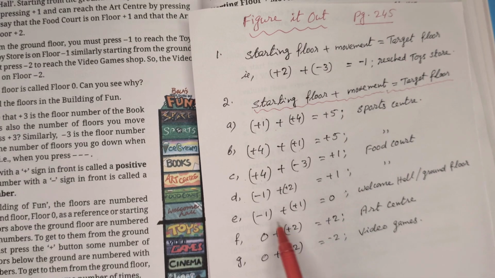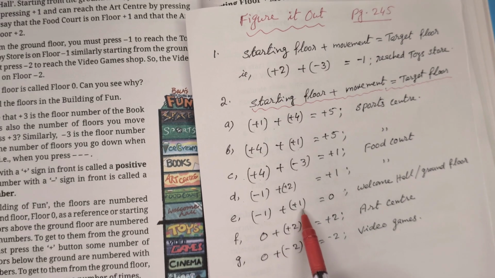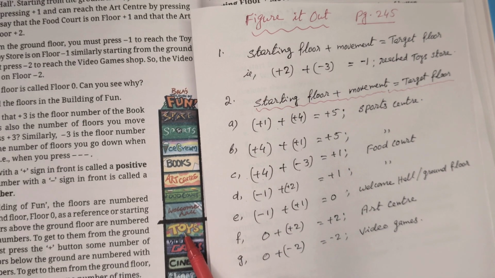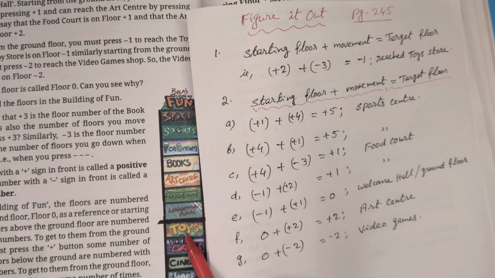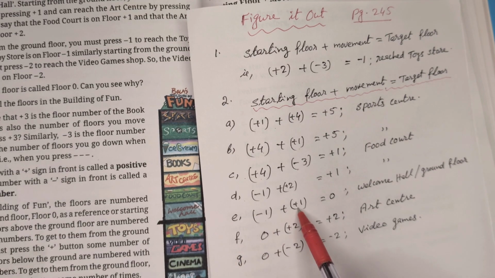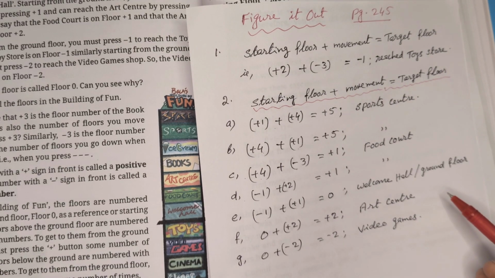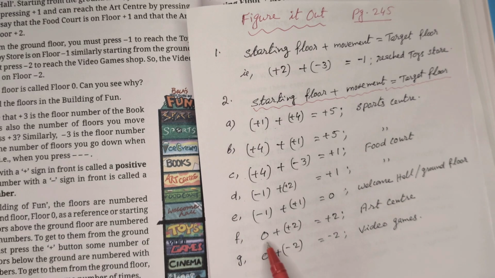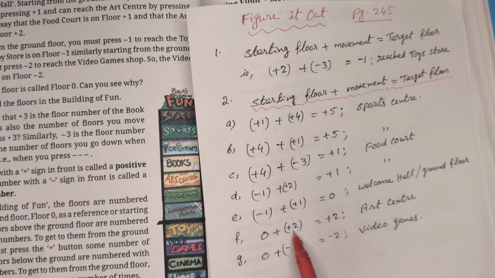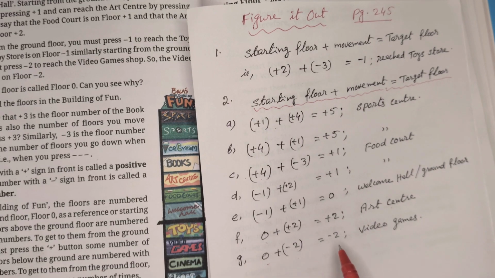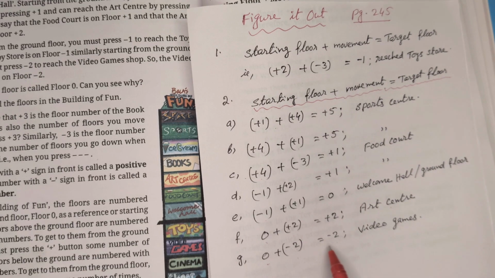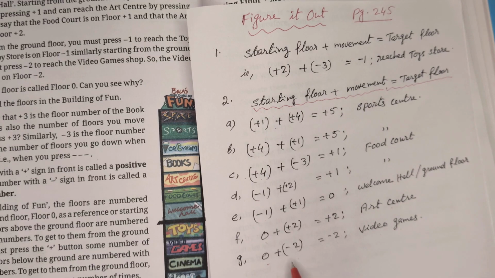Next one, -1 plus 1. From the underground first level, when you press the plus sign 1 time, that is +1, you will reach 0, that means the welcome hall or the ground floor. Next, from the ground floor 2 floors up, second floor, art center. From the ground floor 2 floors down, -2, that is the video games room.